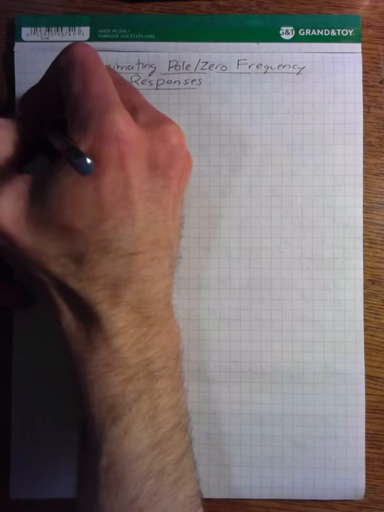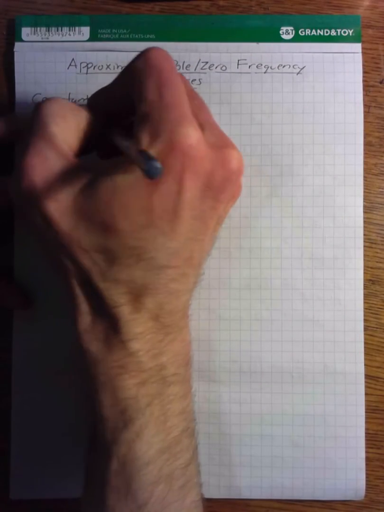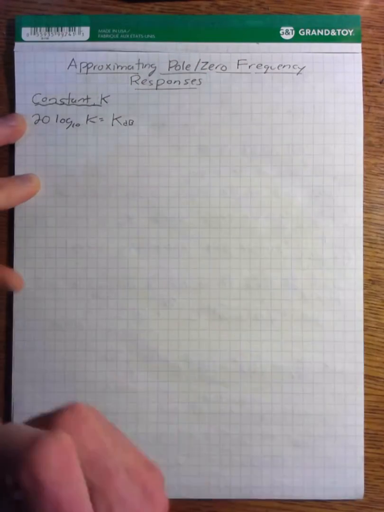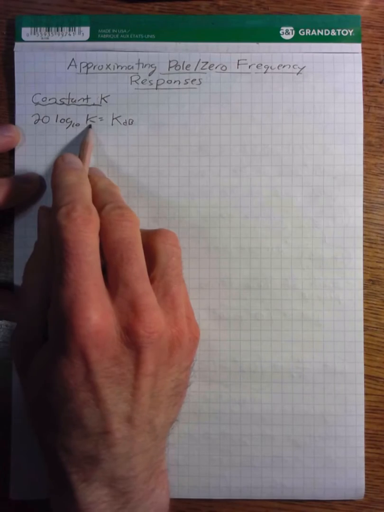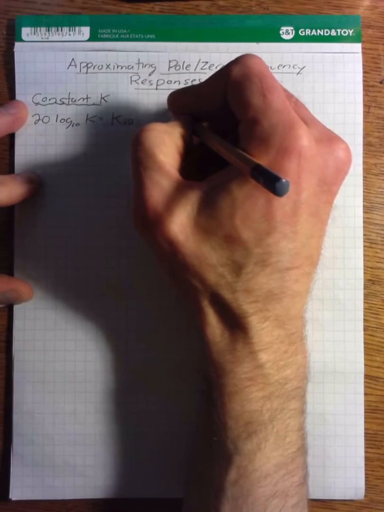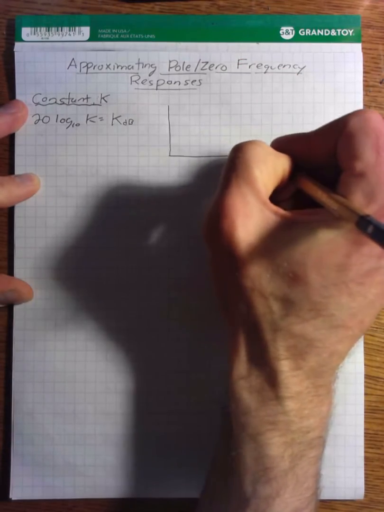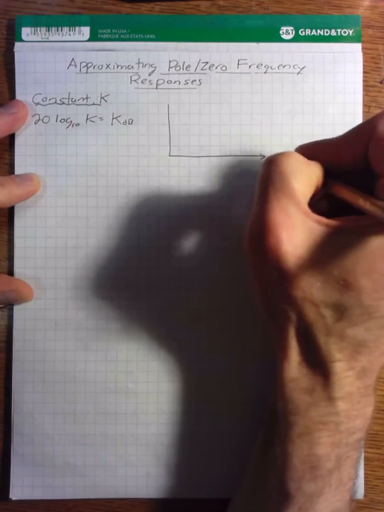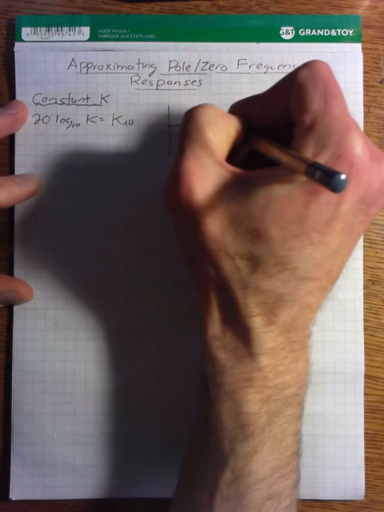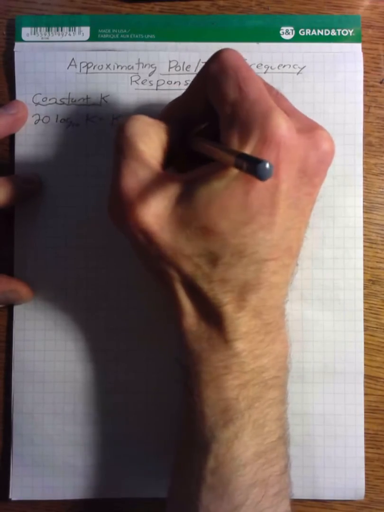Well, when we take the 20 log base 10 of k, we just get the constant k in dB. And of course, this is just a real number, so it's not a function of frequency at all. And so when we plot it versus the log of omega, it's just a straight line. Right? It just looks like that. And it's equal to k dB.